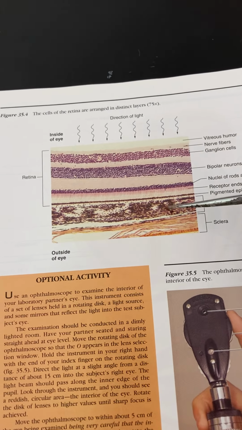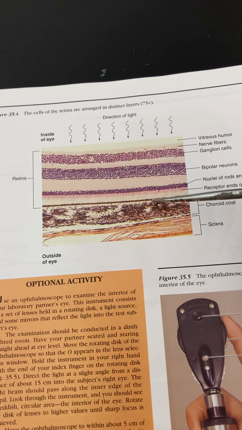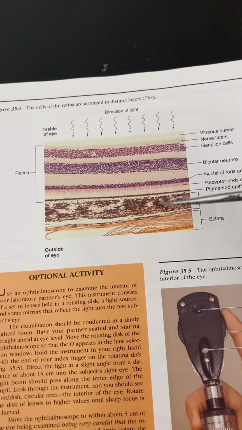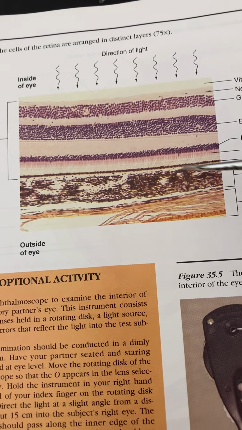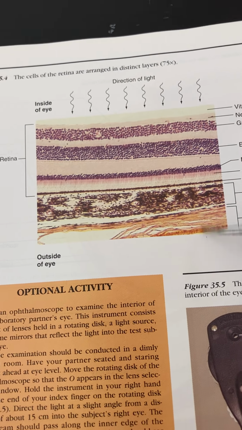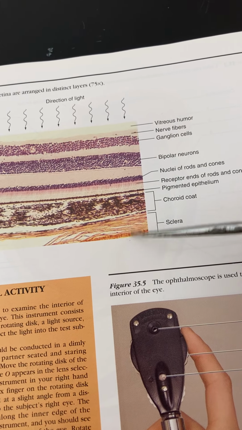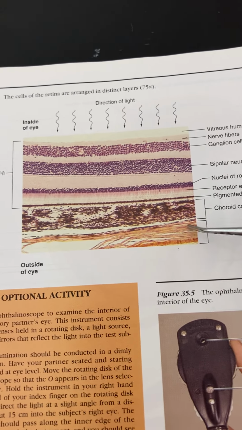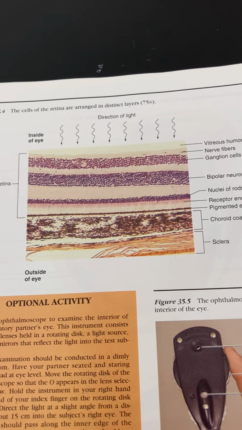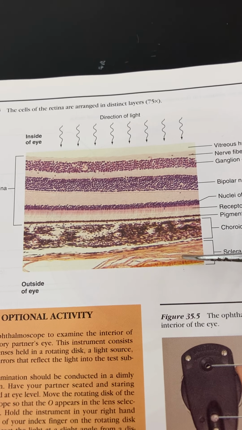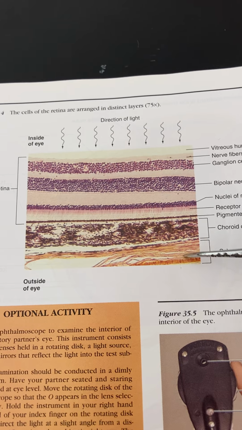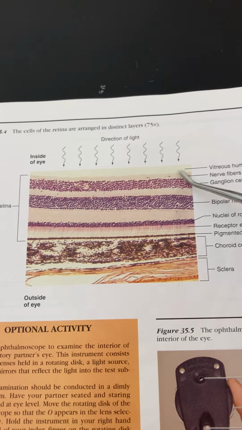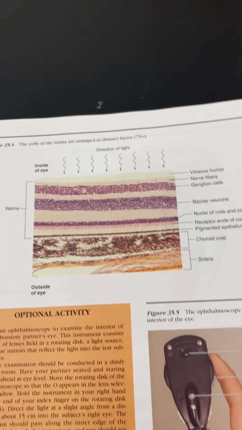Then, posterior to that is the choroid layer, the vascular tunic. Stains a different color, blood vessels. And then posterior to that, we have the fibrous tunic, which is the sclera. And that's staining pink because that's connective tissue. Sclera, fibrous tunic, choroid vascular tunic, purple sensory tunic with rods and cones.